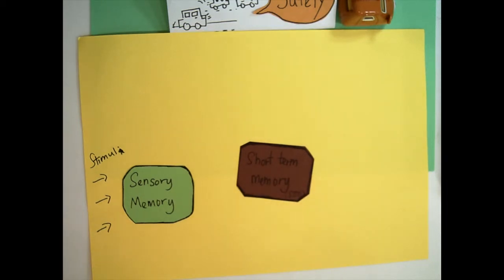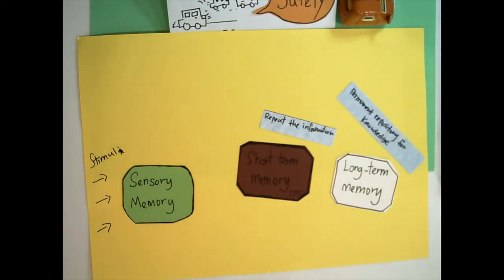Short-term memory, STM, is a temporary storage facility. The information entering STM is held just long enough for use. To keep information activated in short-term memory requires that the person repeat the information in his or her mind.